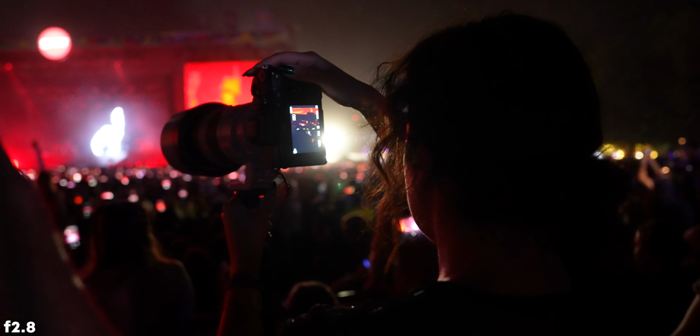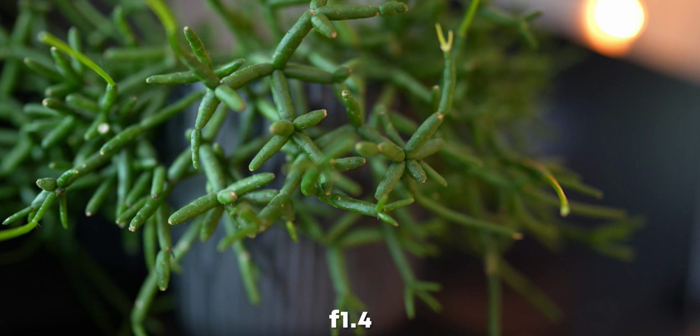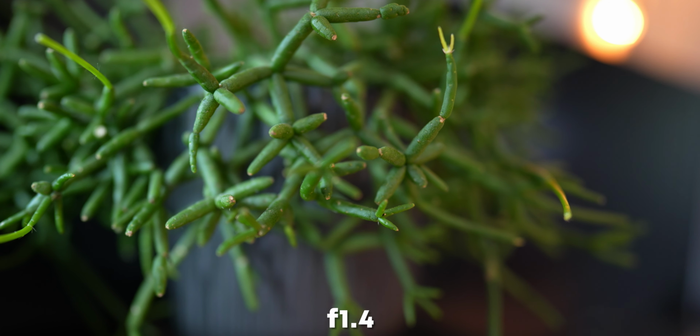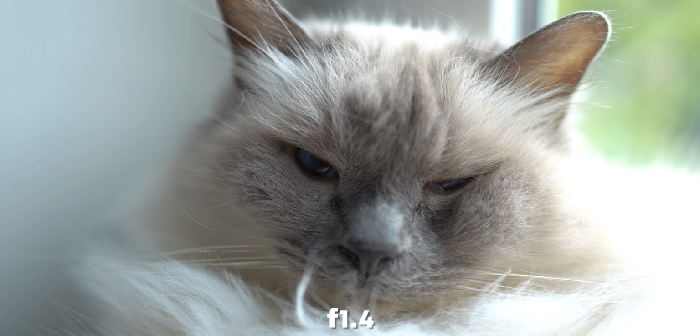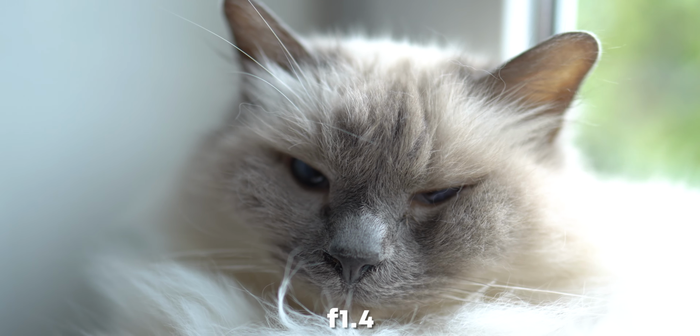So therefore, 1.2, 1.4, 1.8, or even a 2.8 will work great in this situation. Now, this is not all that the aperture does. It does not just define how much light can come into the camera. It also produces that nice blurry background that we all know and love. The lower the number, the more light comes in, but also the shallower the depth of field, the blurrier your video is.